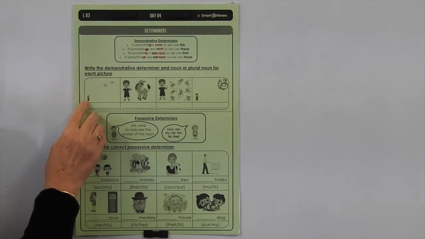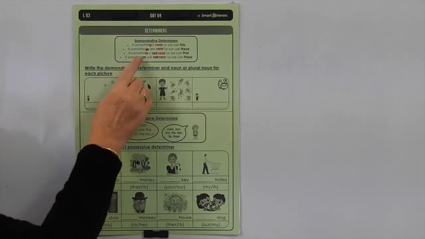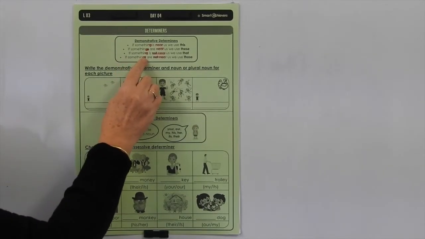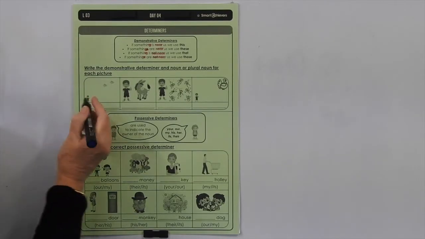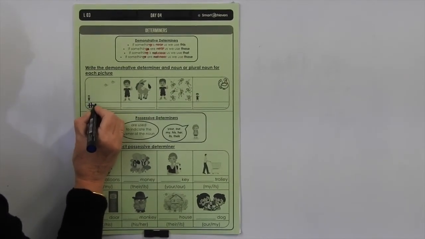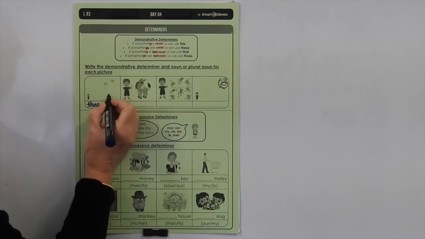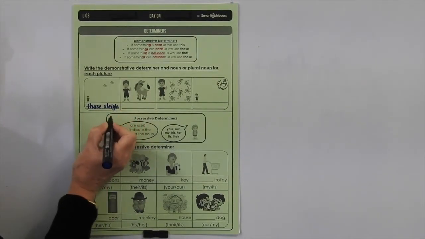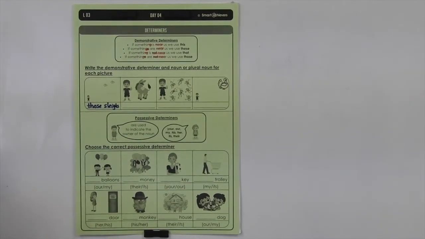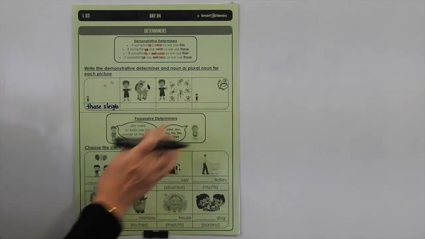So if it's not near us and it's more than one thing, if some things are not near us, we use those. So you'd have to write in those. And what are those things? They're sleighs. So the nouns that you're going to use are words that you've already learnt to spell. So you can fill in the other 3 on your own.